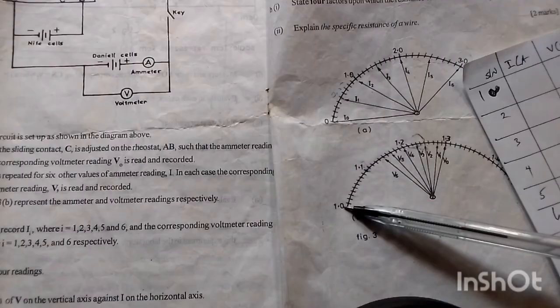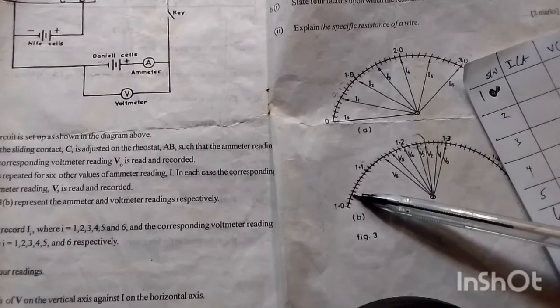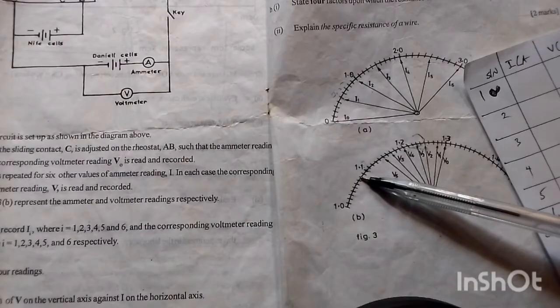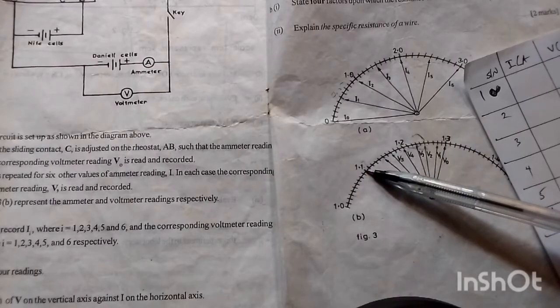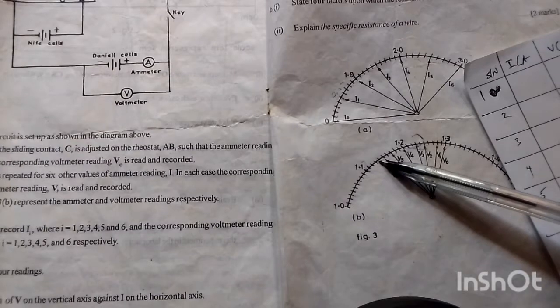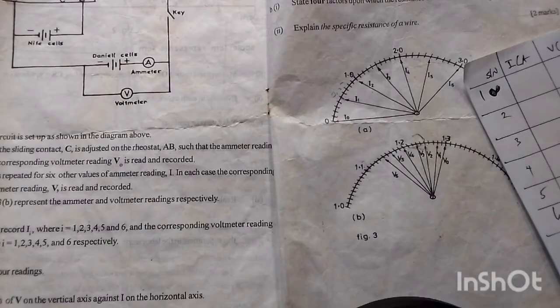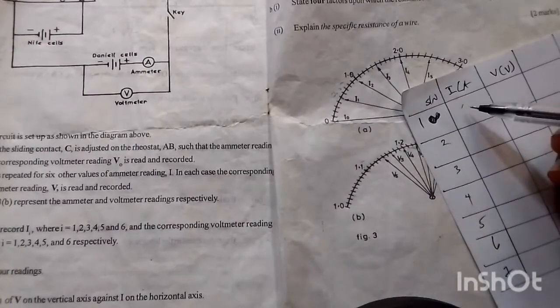That means 1.0, 1.01, 1.02, 1.03, 1.04, 1.05, 1.06, 1.07, 1.08, 1.09, 1.1, 1.11, 1.12, 1.13, 1.14, 1.15, in that order. Now we'll take the I0 first. I0 here is 0.